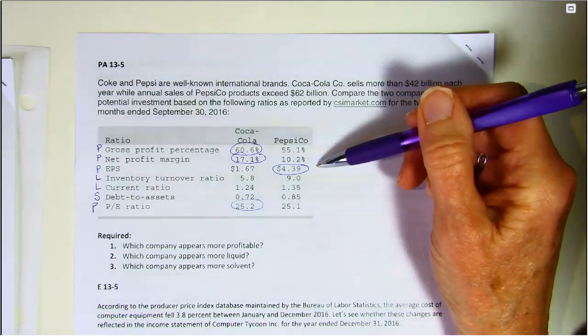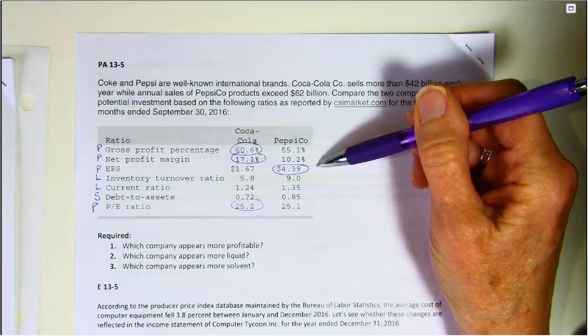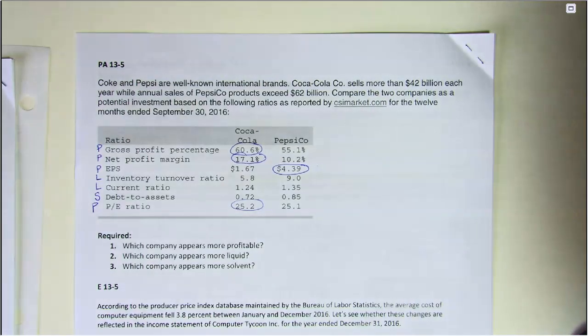When we take a look at earnings per share, we have to remember that earnings per share takes the total common stockholders' equity and divides by the number of common shares outstanding. So the earnings per share can be somewhat manipulated by purchasing back treasury stock.